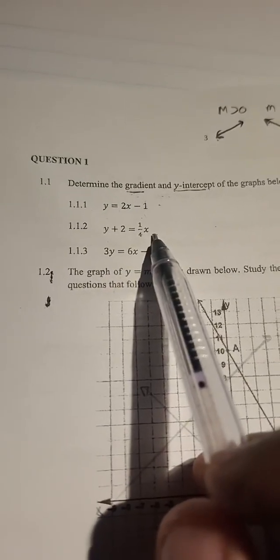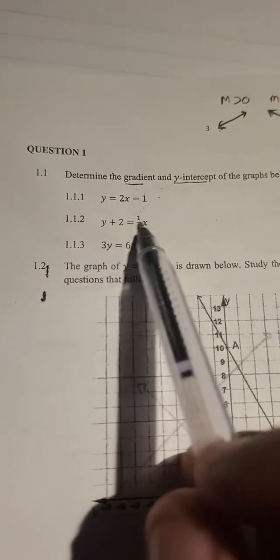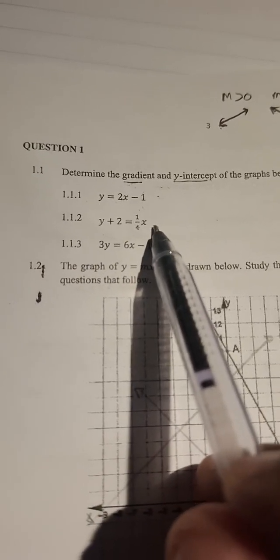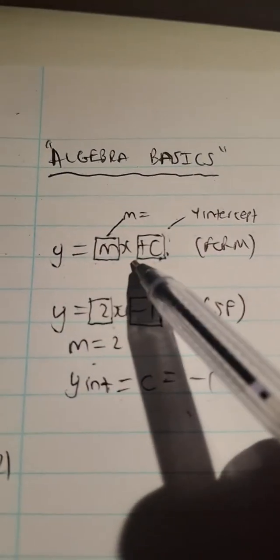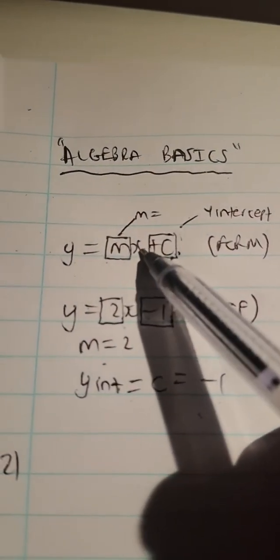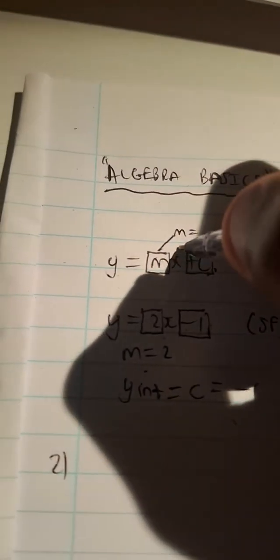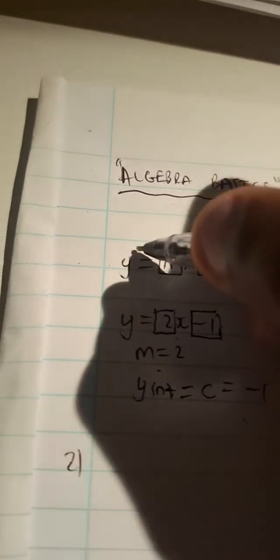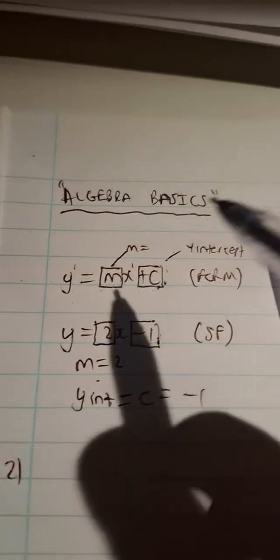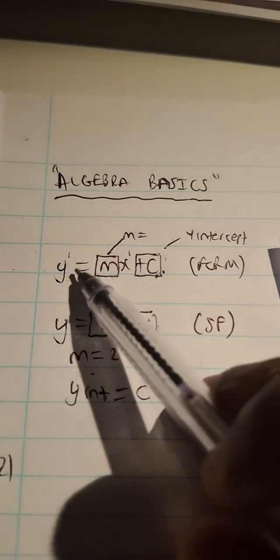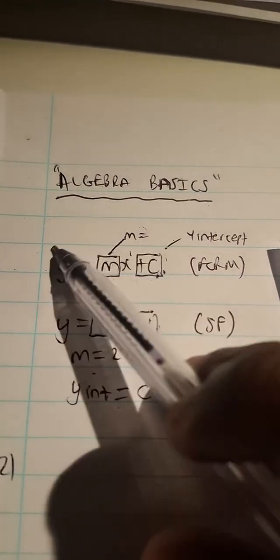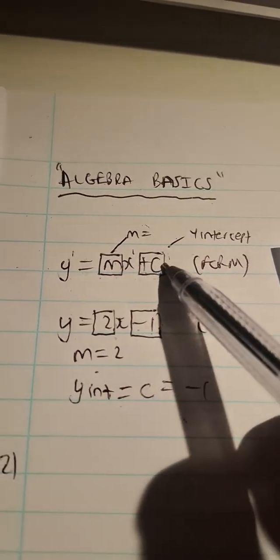Determine the gradient and y-intercept of this graph. Once again, I can see this is also a linear equation. Why do I say it's a linear equation, guys? It's a linear function because the x has an exponent that is 1, the y has an exponent that is 1, and then I have a constant value.